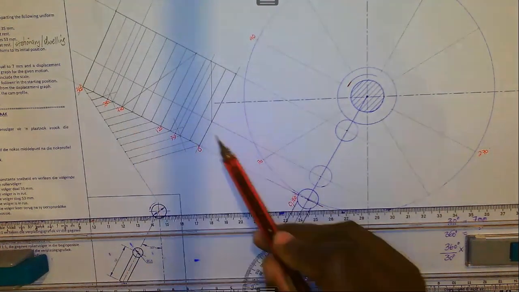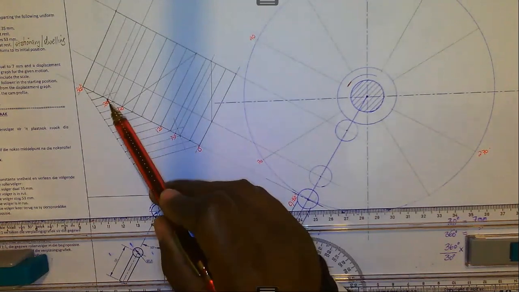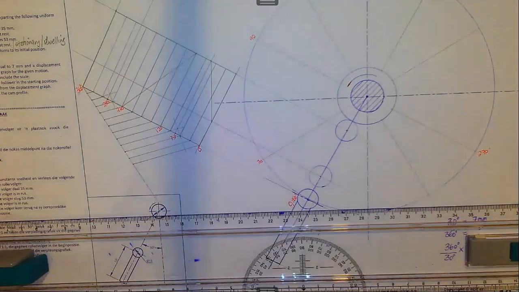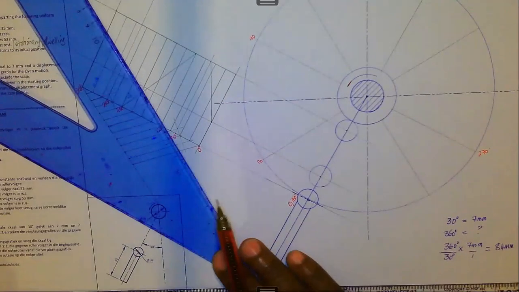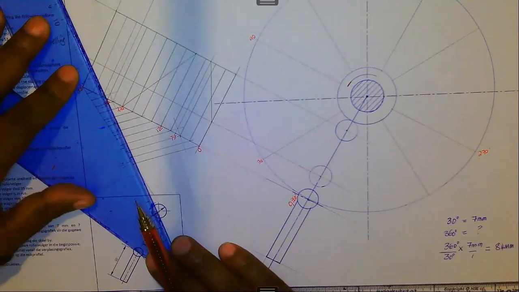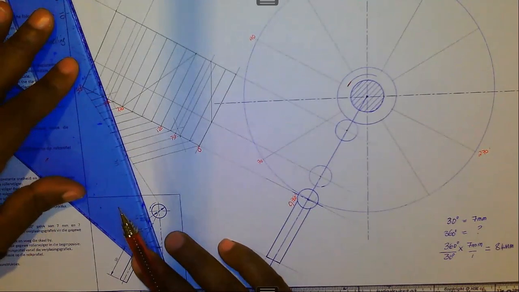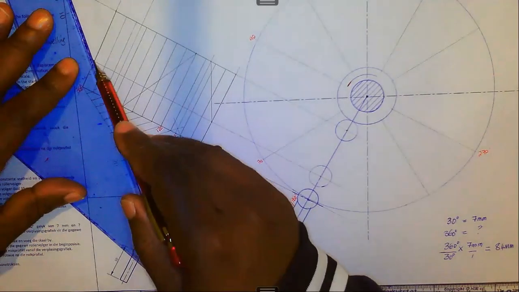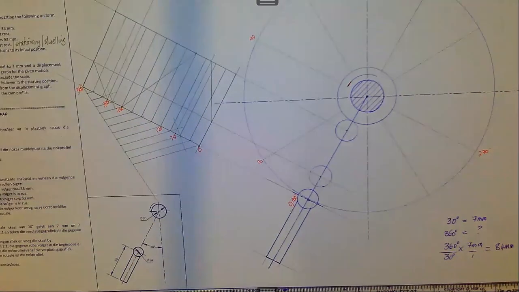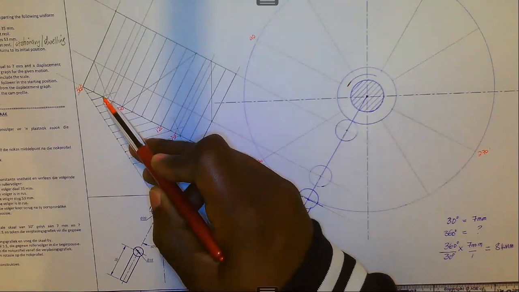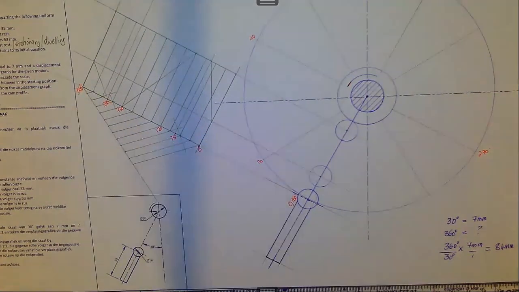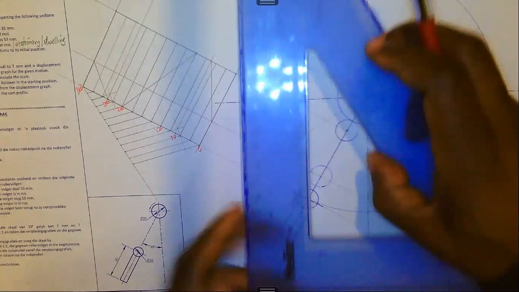The original position is this one, so from here to there, we need to connect to 85. 285, that's 300, 330, that's 360. We can outline this now.